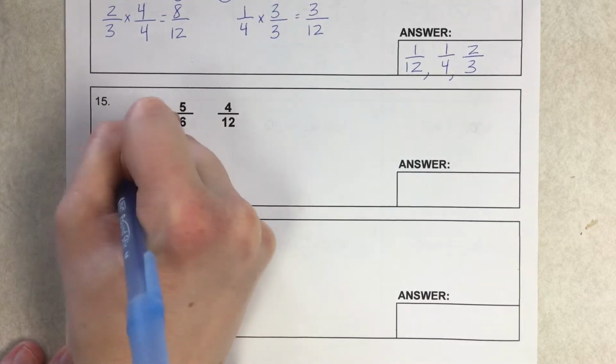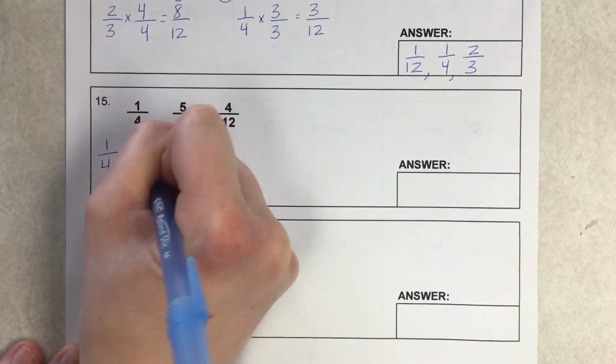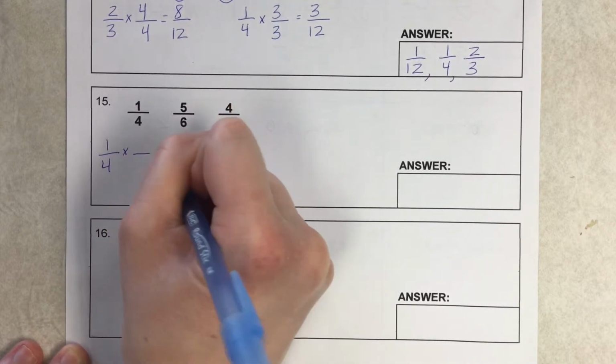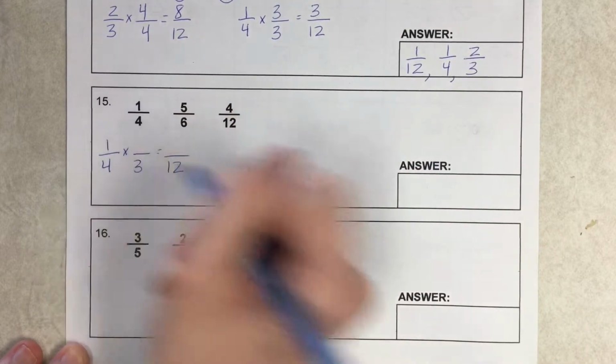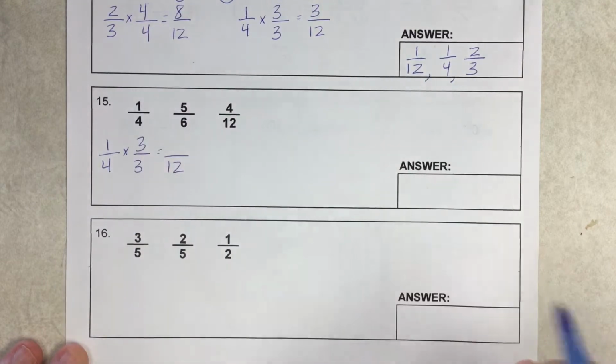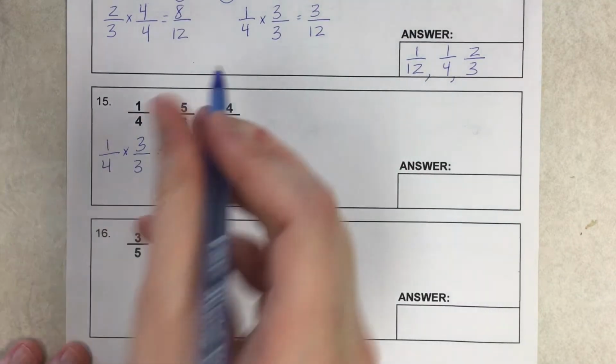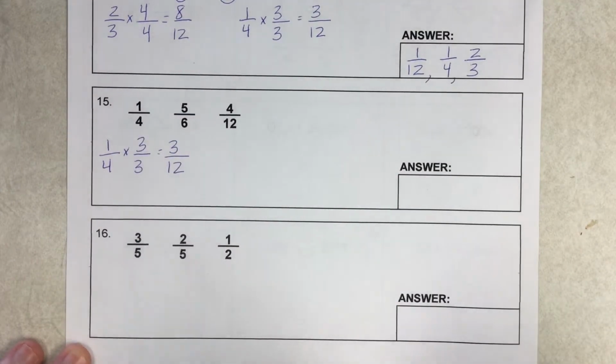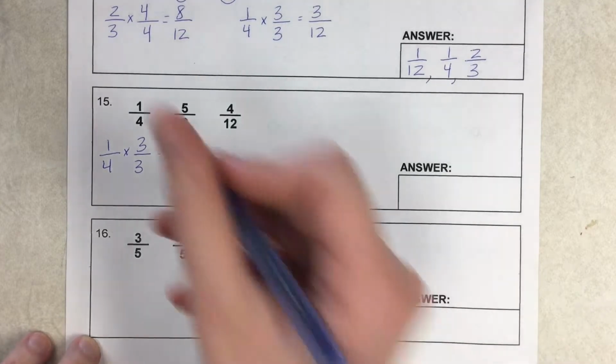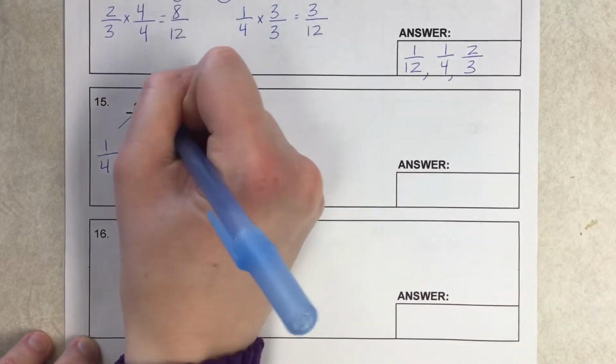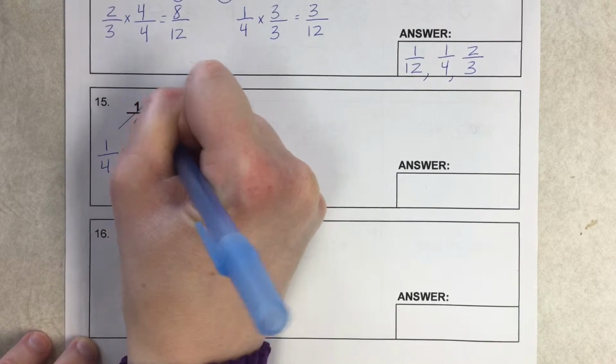So I'm going to start with 1/4. I'm multiplying it by a whole to get to a common denominator of 12. I know 4 times 3 equals 12. I have to multiply by a whole to make an equivalent fraction. 1 times 3 equals 3, and I get 3/12. So I'm going to cross out this 1/4 and change it to 3/12.